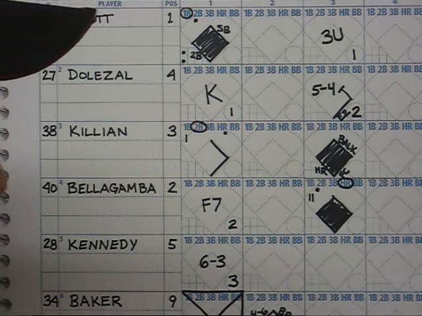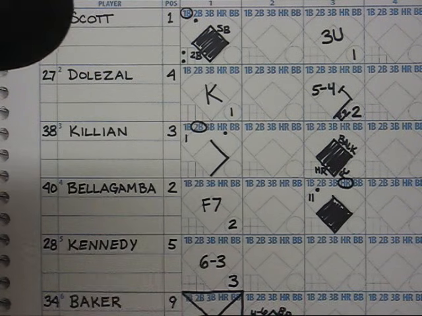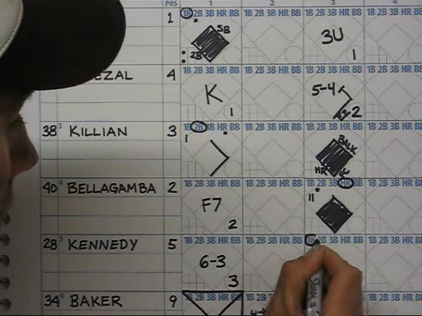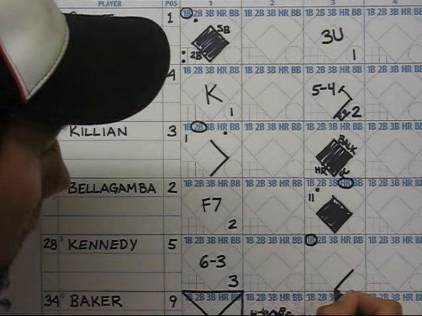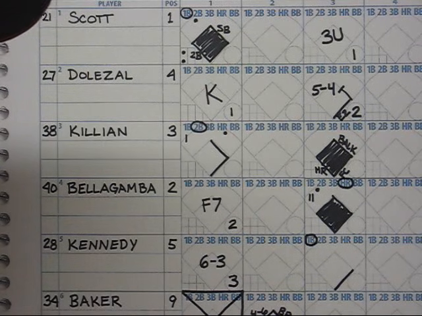Let's go down to this batter down here. Now let's give this guy a single. So he's going to work his way on. We circle that, give him first base. So we have a guy on first base right now with 2 outs.